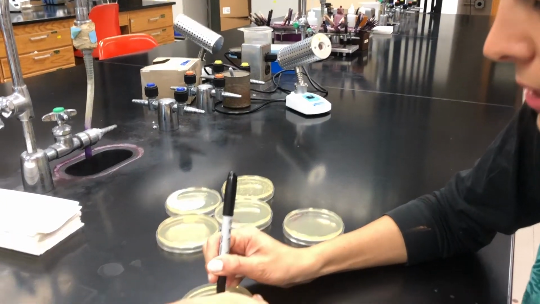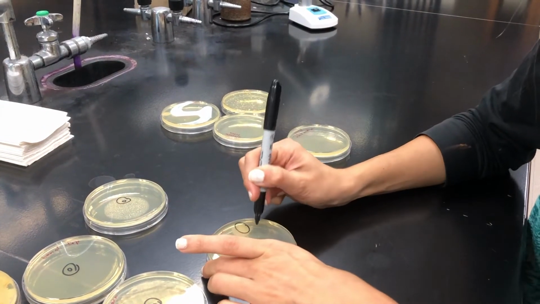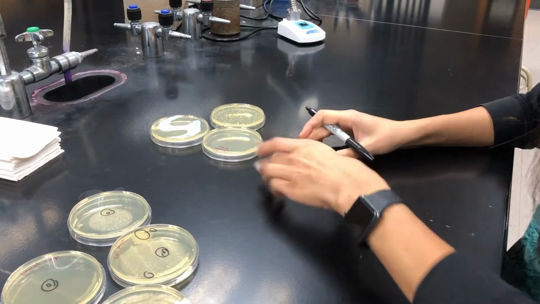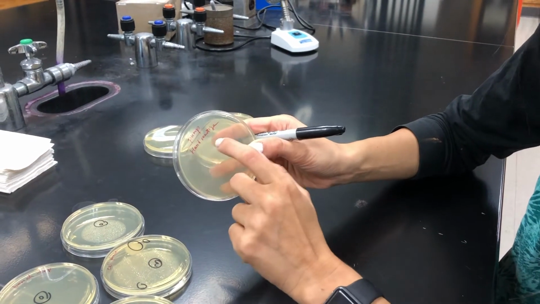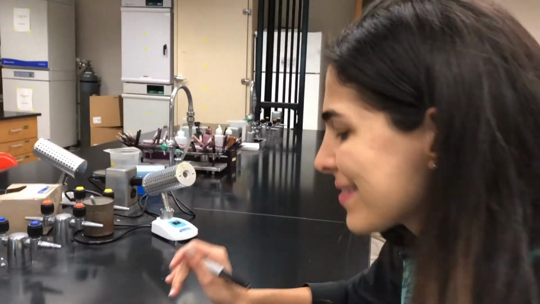So here is 0. Cell phone, we already cleaned our cell phone, so there are just 3 microbes. And this is my hands, which I already cleaned with hand sanitizer, 0. Which I already washed, my hands, 0.